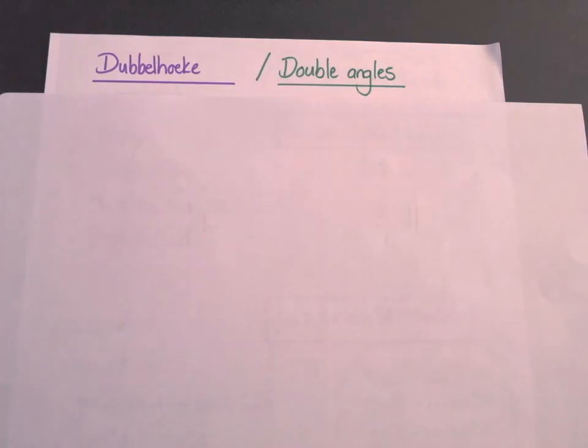Double angles. You'll need two colored pens or two colored highlighters. With compound angles, we had a little rhyme.